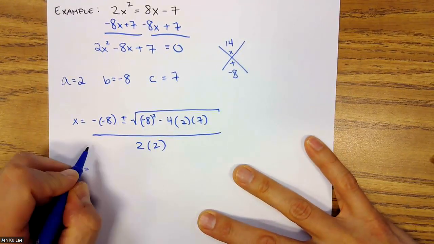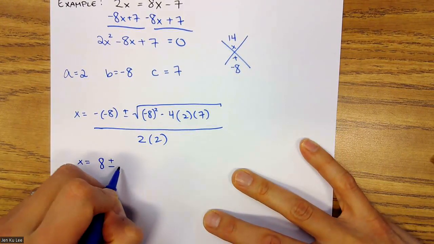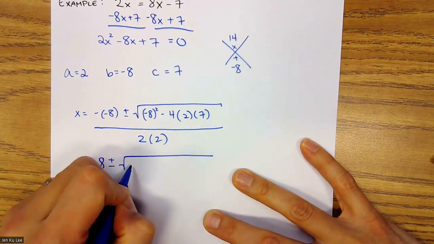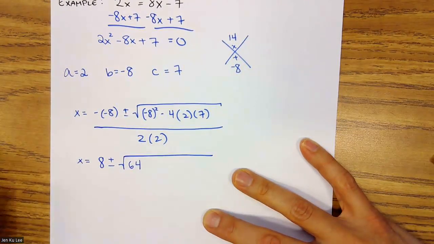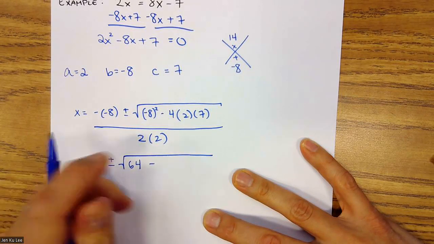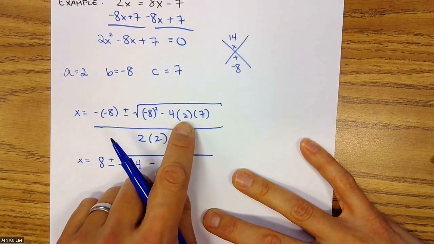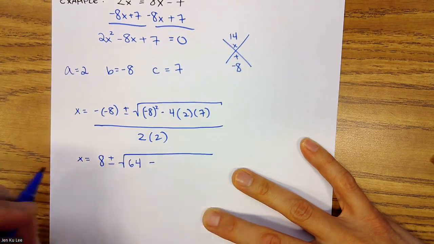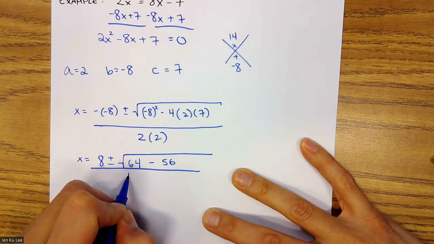So X equals negative times a negative is a positive 8 plus or minus the square root. 8 squared is 64 minus 4 times 2 is 8, 8 times 7 is 56, all over 4.